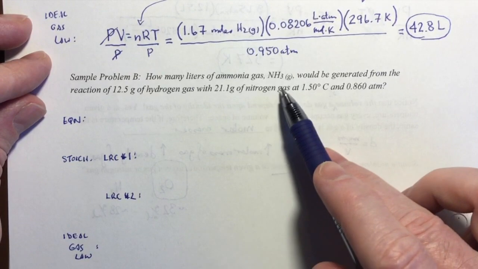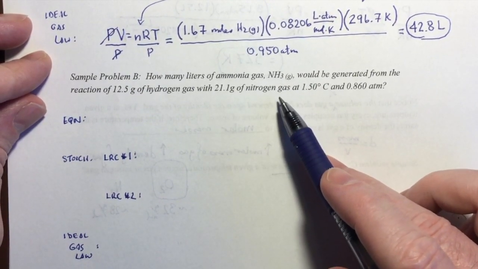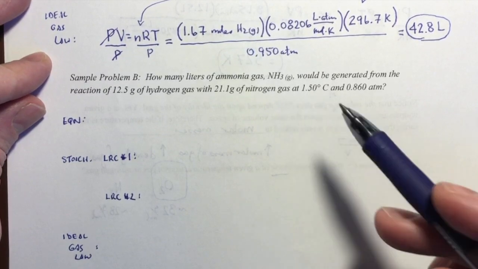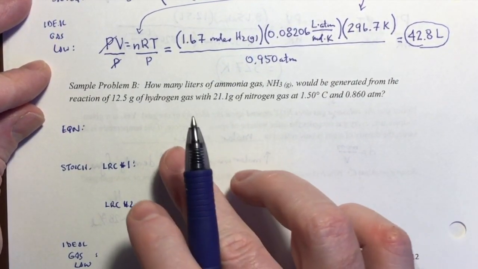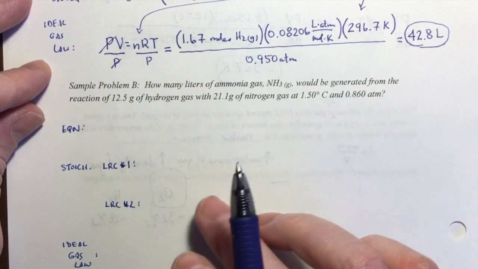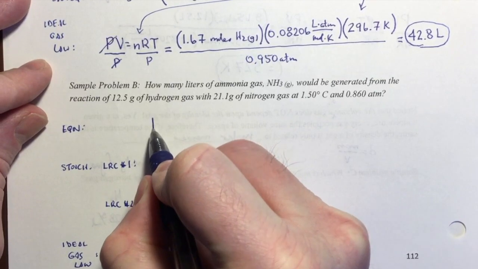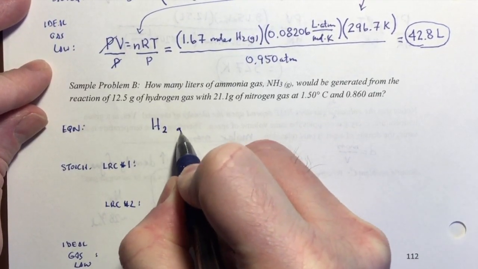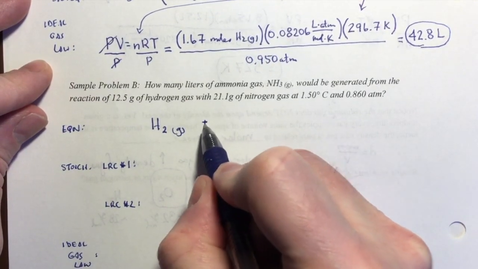This is a combination reaction, and combination reactions, as you may recall, generally cannot be predicted. So I'm going to give you the equation here. Well, I'm going to give you the reagents and the product, but you're going to have to balance it. So hydrogen gas, H2 gas, is reacting with nitrogen gas.